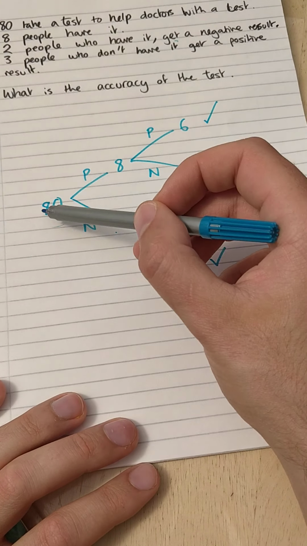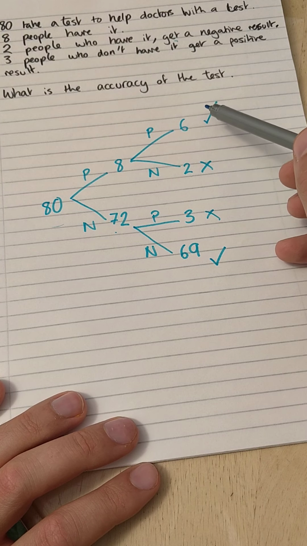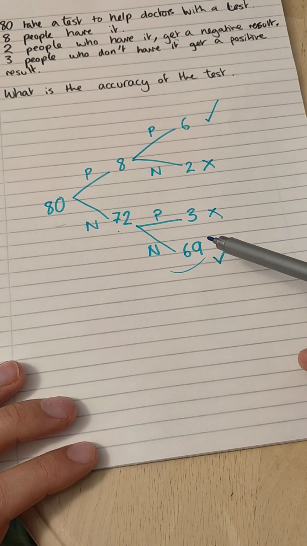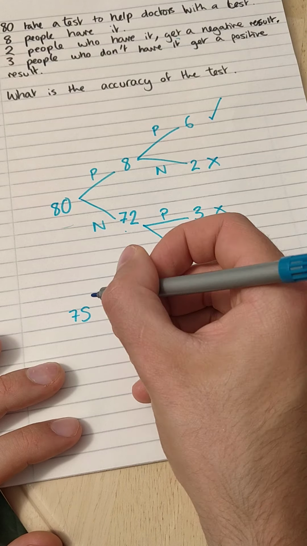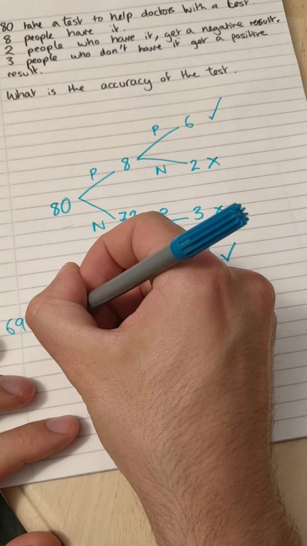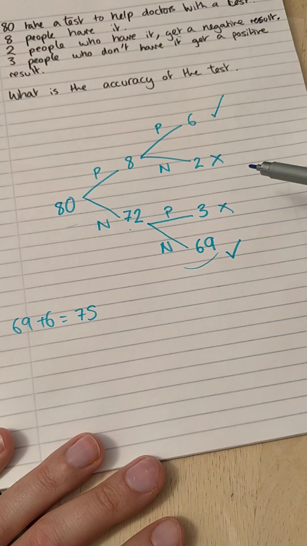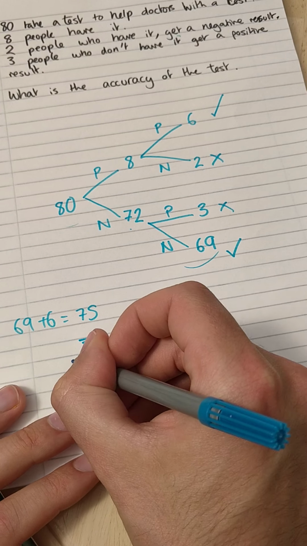Of these 80 people, 6 people were tested and actually had it, so the test worked for them, and the test worked for these 69 people who didn't have it. That is a total of 75 people. So 69 add 6 equals 75. So 75 people out of these 80, the test worked for them. That's 75 out of 80.